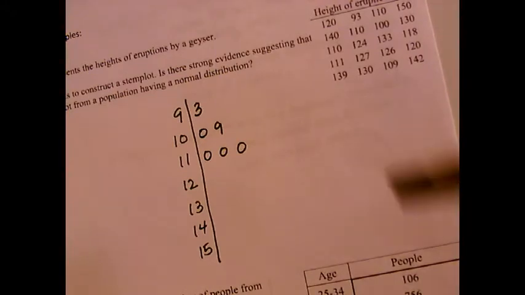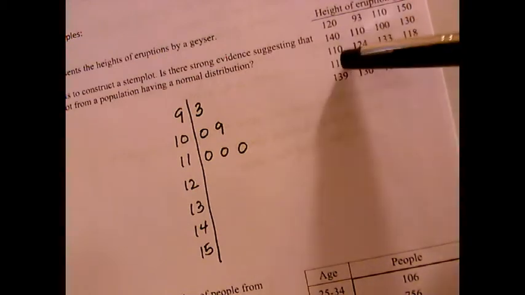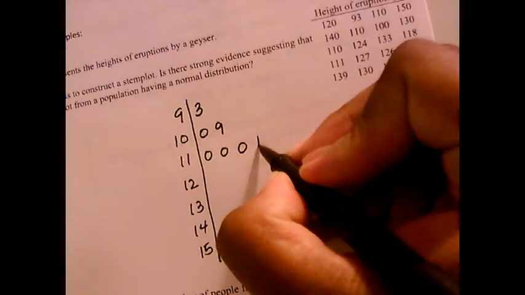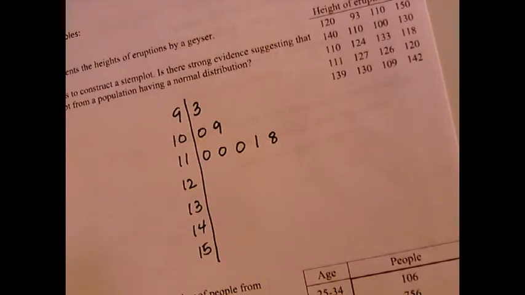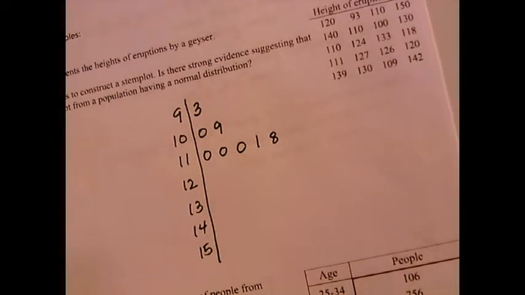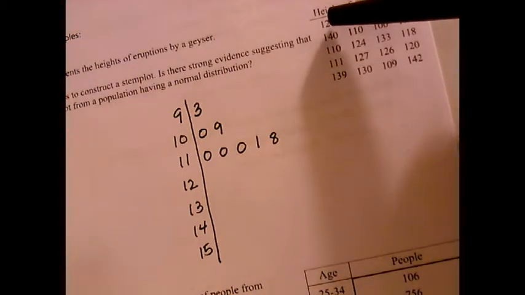And then, let's see, there's a 111, and then there's also 118. 111 will be represented by a 1, 118 will be represented by an 8. So here we have 5 data values that are between 110 and 119. Now the 12 will be the one from 120 to 129. And I see 5 data values that are from 120 to 129.